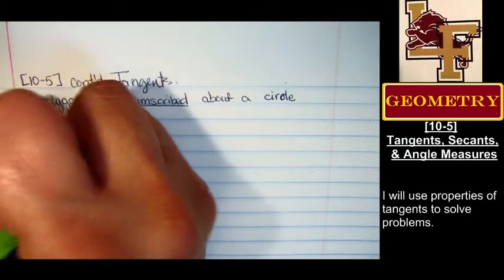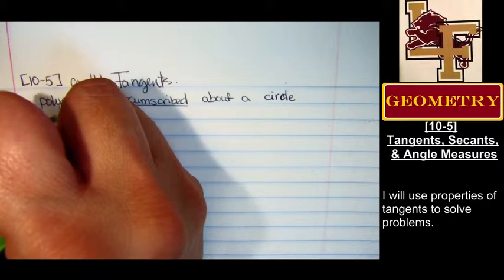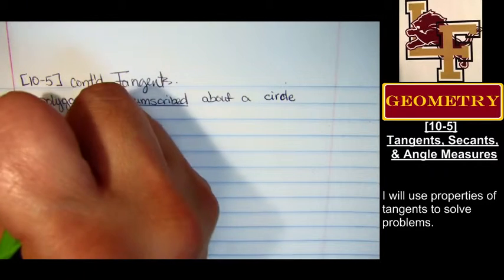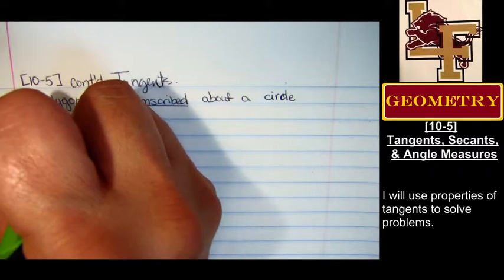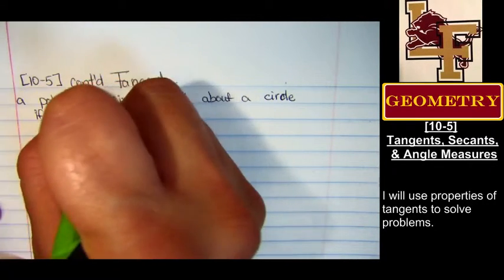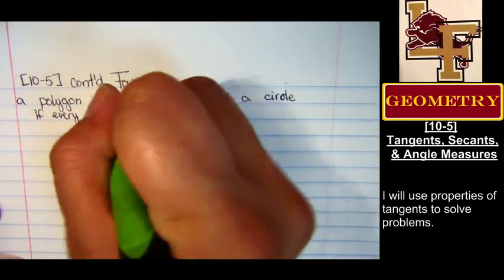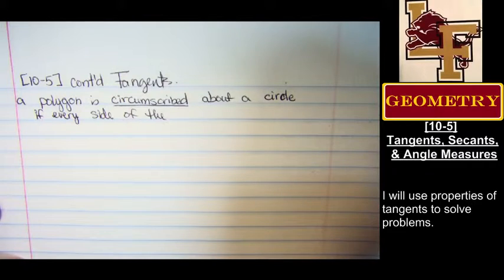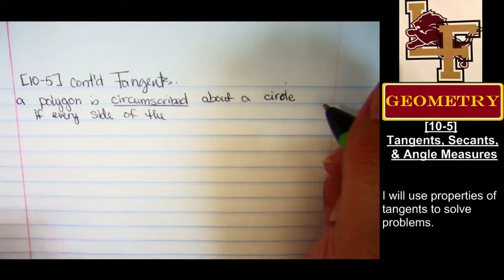So a polygon is circumscribed. It's drawn around the circle if every side... I did mean about. It means the same thing in this context.